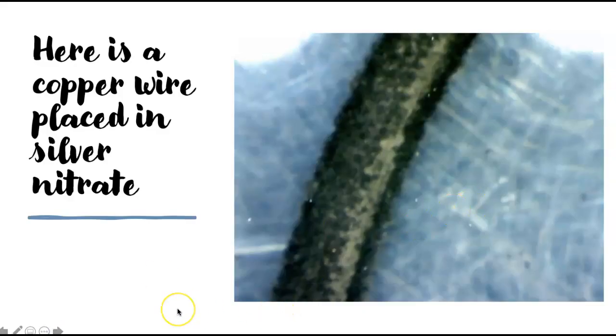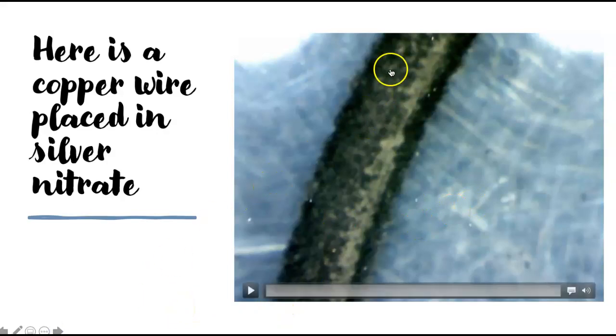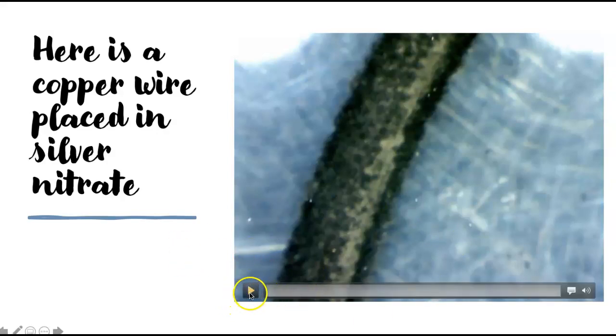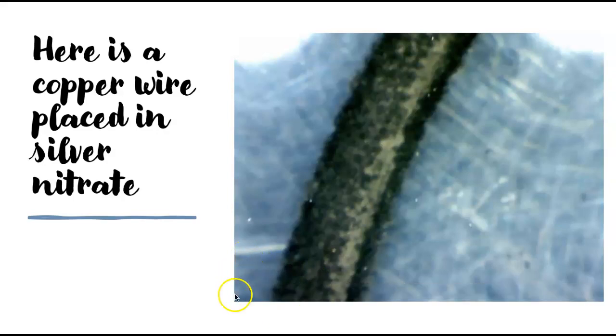So here's an example of a little chemical reaction. This is a copper wire that was placed in some silver nitrate. So just a solid copper wire, and this is a liquid silver nitrate. You'll be able to see it moving around during this quick chemical reaction. So take a look. The wire was already in there for a second before I was able to start the video.